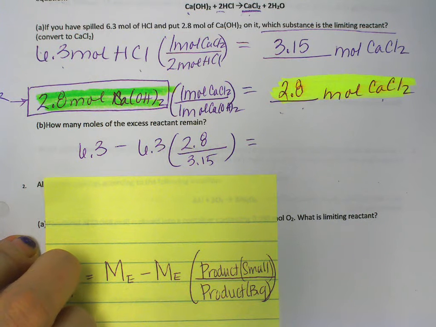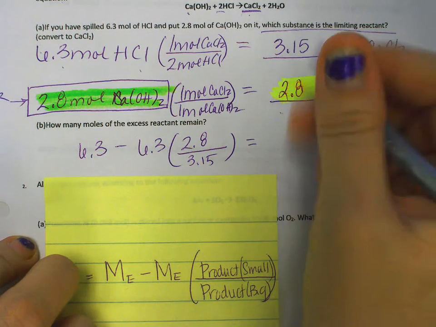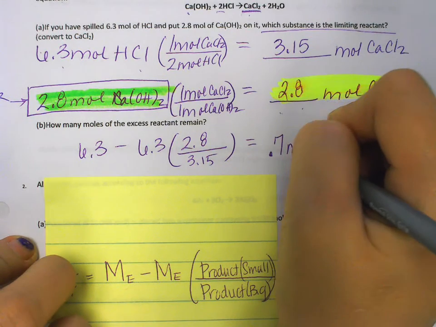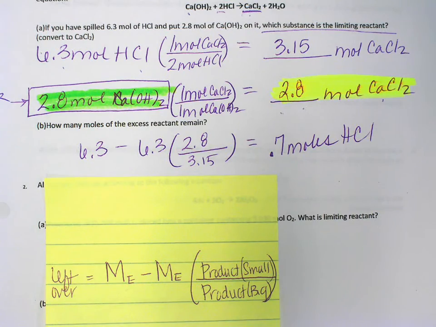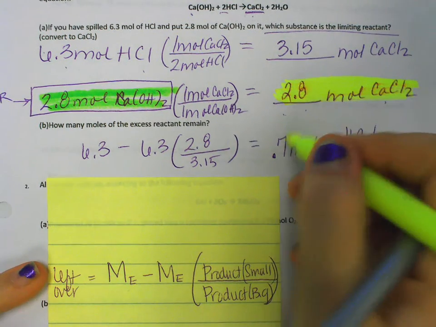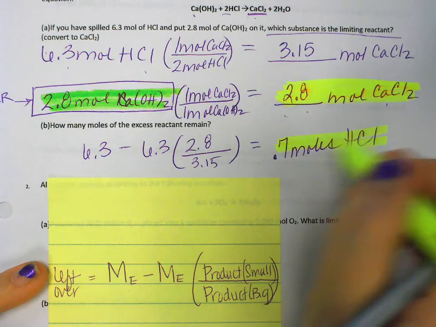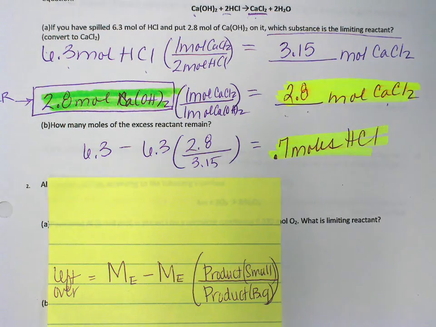And I got 0.7. This time it's moles. Last time we did it, it was in grams. No big deal. This time it's moles. Alright, so that's how you do this.